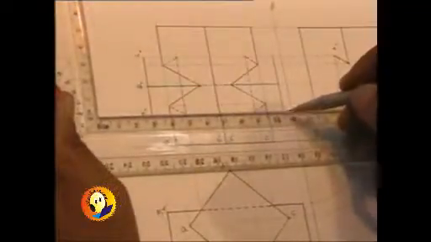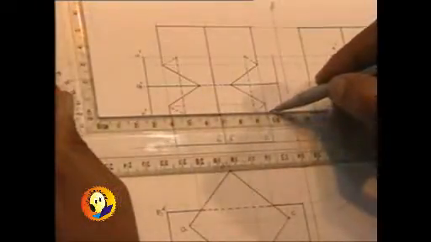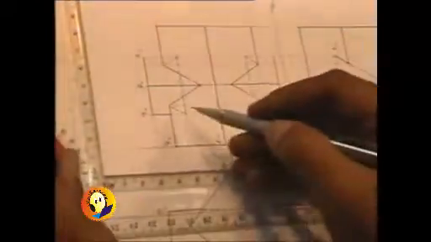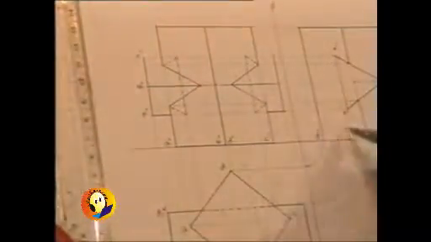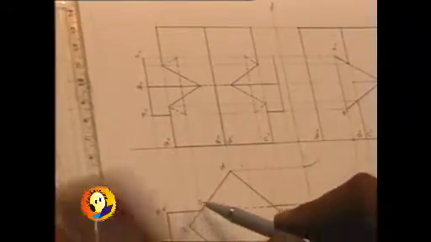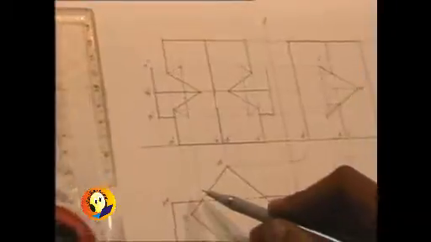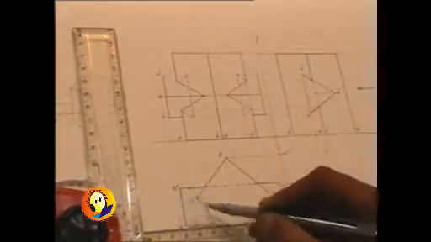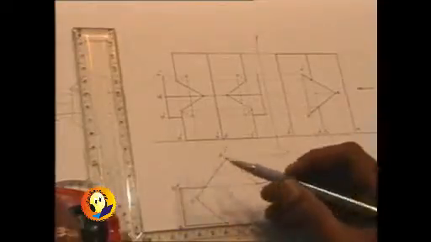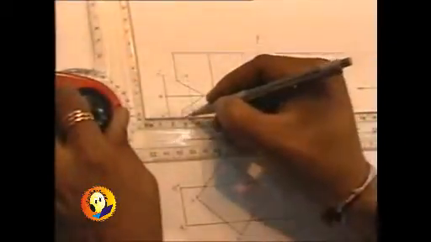And now observe that generator P will be visible. Actually it is present through and through, but it is visible up to generator A and C. You can observe it in the top view that it is present fully, but up to generator A, it will be visible from the front view direction, whereas this much portion is going behind, and that will be shown by the dotted line.